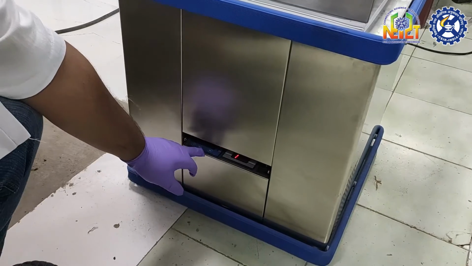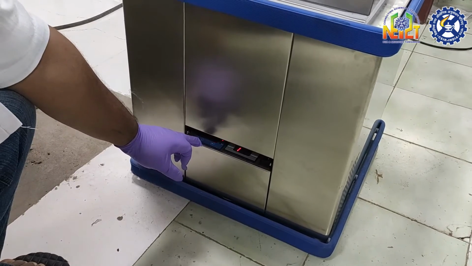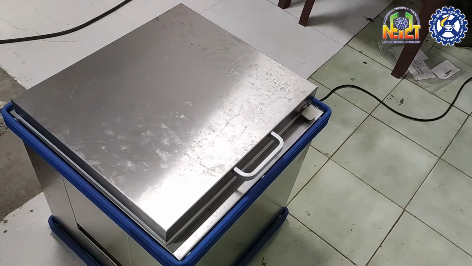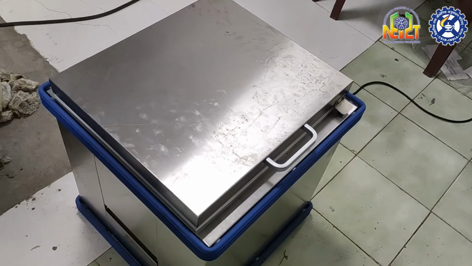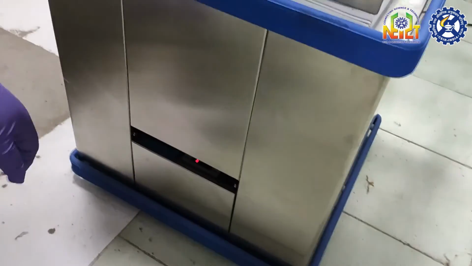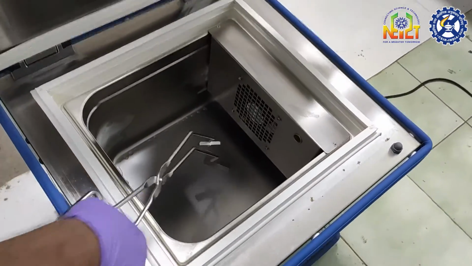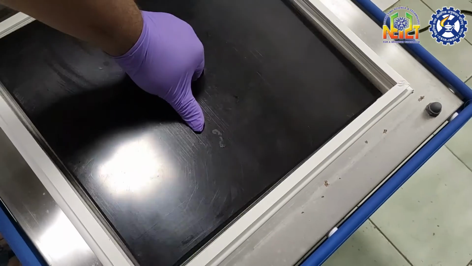For temperature control, you have to set the temperature as per your requirement. Here we can set our temperature up to -40 degree centigrade. Our test is to be conducted at -10 degree centigrade. For that purpose, we will set -10 degree here and we keep the sample in this cryo chamber up to -10 degrees centigrade. So after reaching -10 degrees centigrade, we take out the sample from the cryo chamber and we place the sample in our main machine.